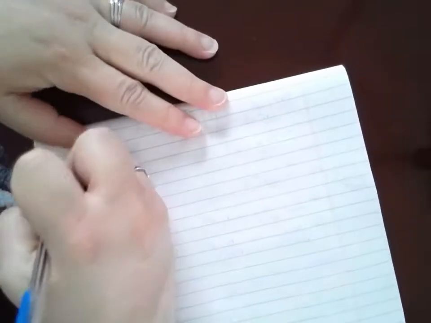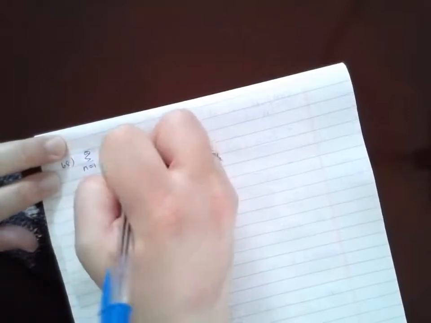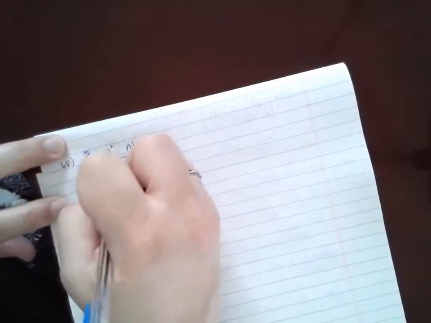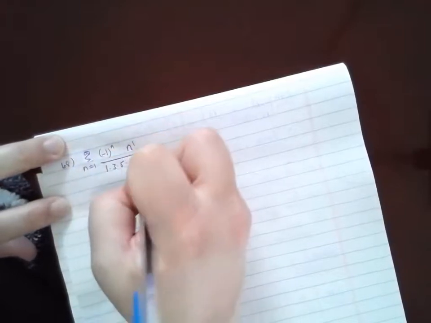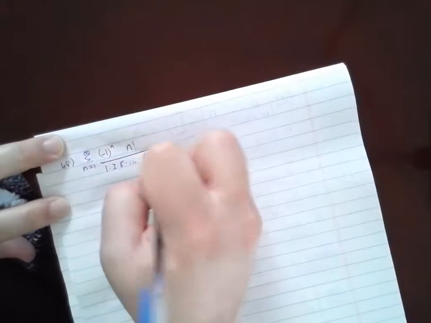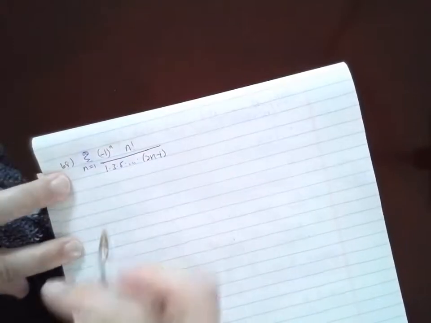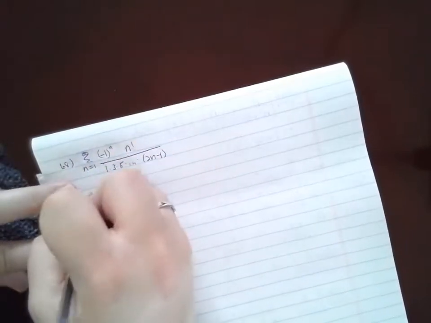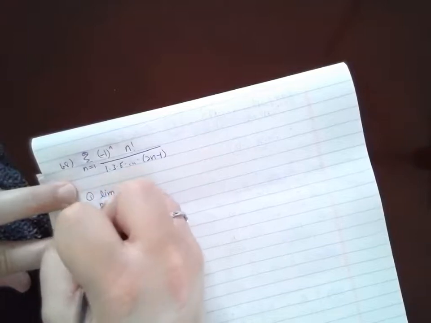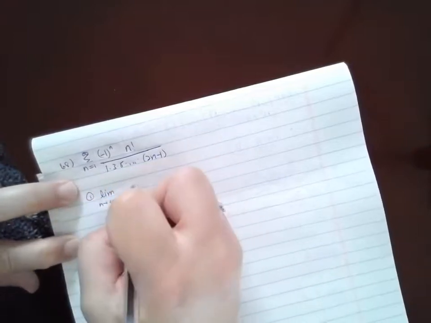Number 8. The series of -1 to the n, n factorial over 1 times 3 times 5 times ... times 2n minus 1. Alright, first thing I'm going to ask myself is, is the limit equal to 0?